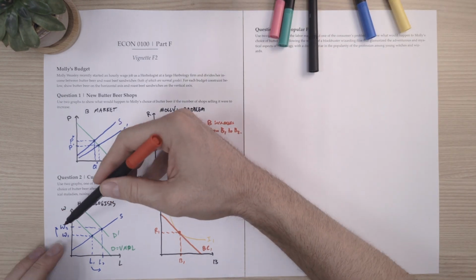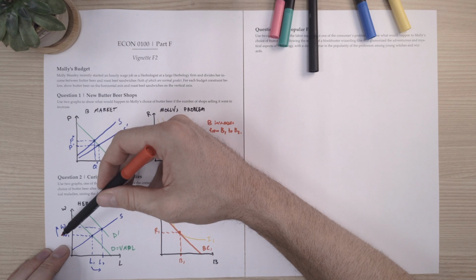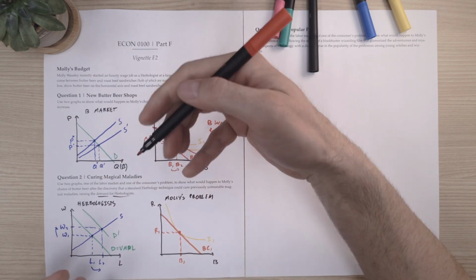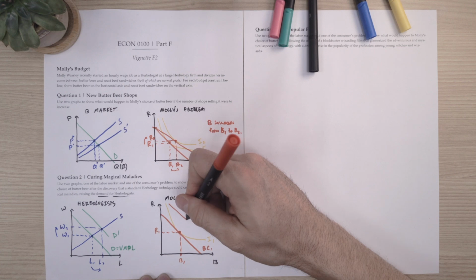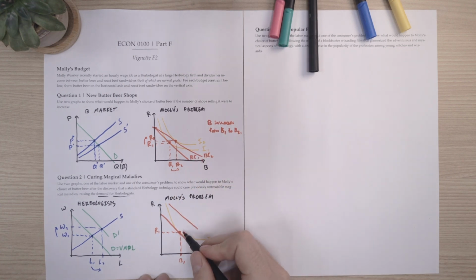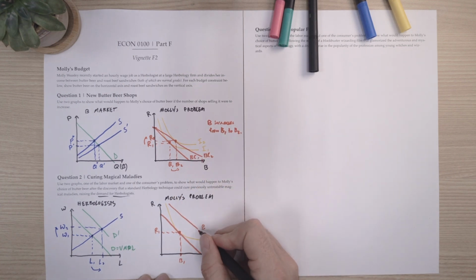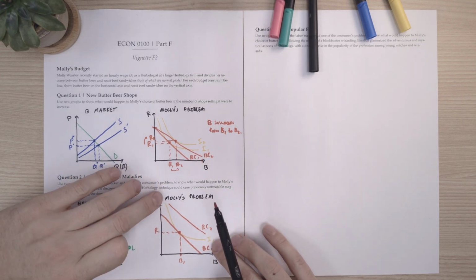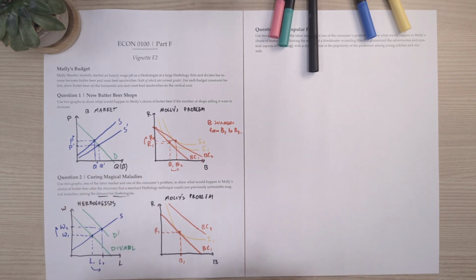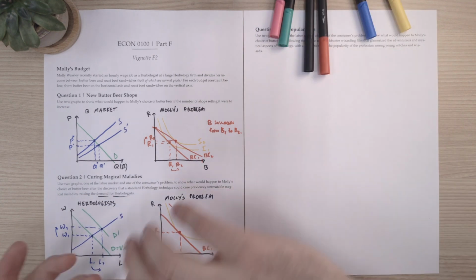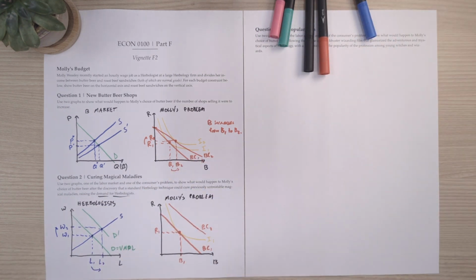So at the same time, we know because wages are going up for Molly, her income is going to go up as well. So we have this increase in her budget. We get a shift out in her budget constraint. So we're going to see this shift out. And I'm not going to draw the intercepts because that would get a little messy. So we're just going to draw the budget constraint generally shifting out.